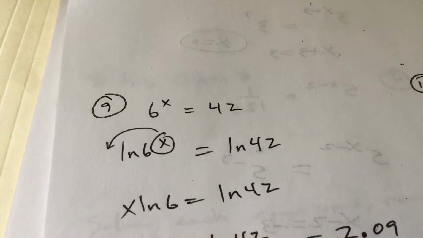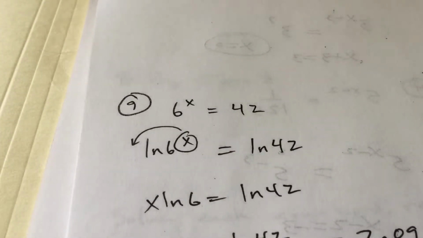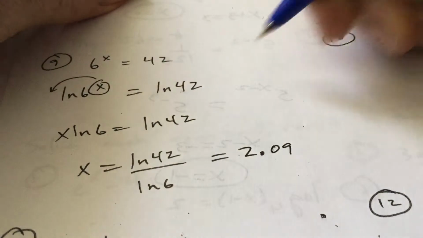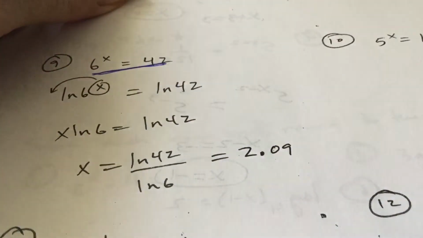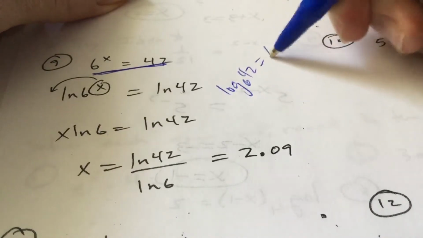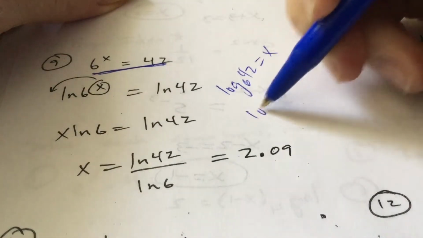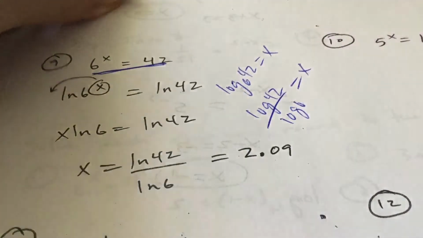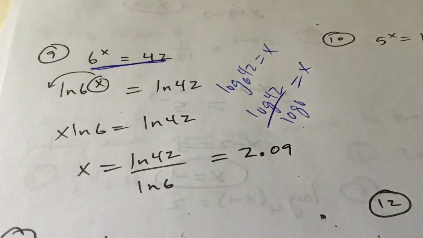Anyway, as we talked about in class, I showed it by attaching natural log to both sides and then dividing. But I know for a lot of us, you wrote this in exponential form. So you said this was log base 6 of 42 equals x. And then you said log of 42 divided by log of 6 is x. And folks, that's going to give you the same answer.